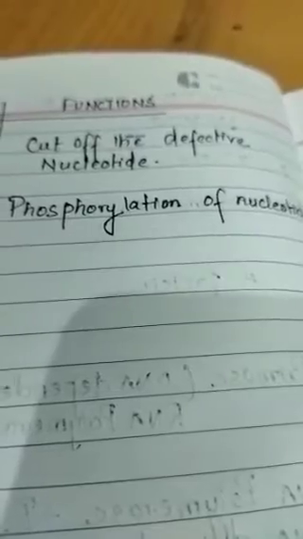Then we have a few more enzymes. Nuclease enzyme. It is called a repair enzyme because it helps in cutting off the defective nucleotides. If suppose during the replication process any wrong nucleotides are involved, it may lead to mutation as explained earlier. So in order to avoid that, it checks the entire stretch of the DNA after the replication process. If any nucleotides are mismatched, it will remove those.